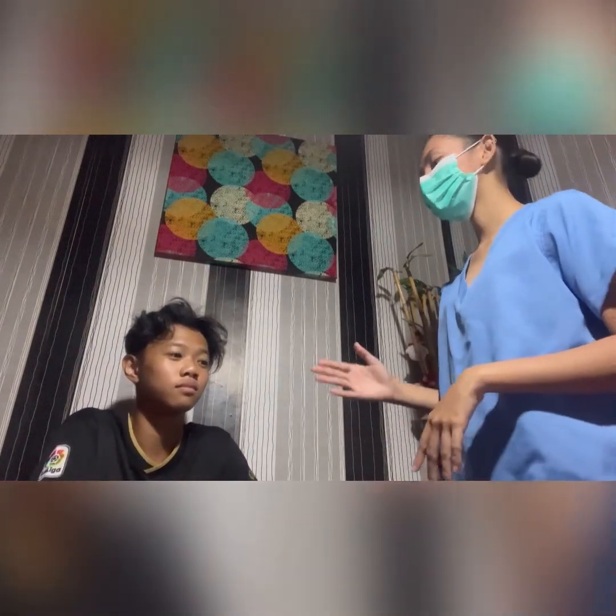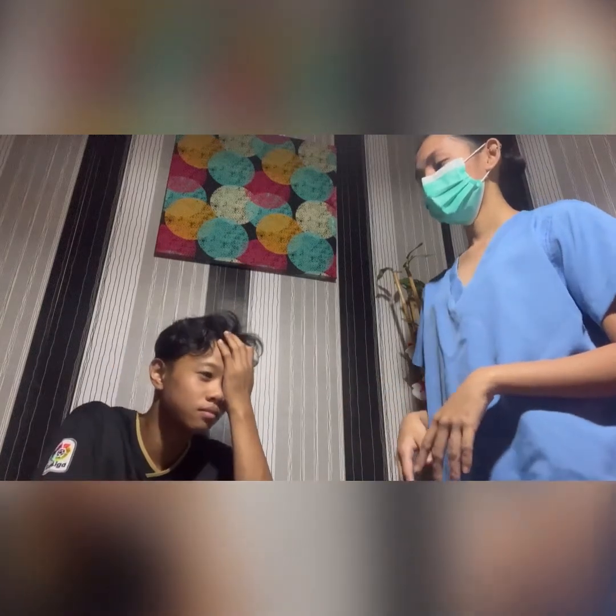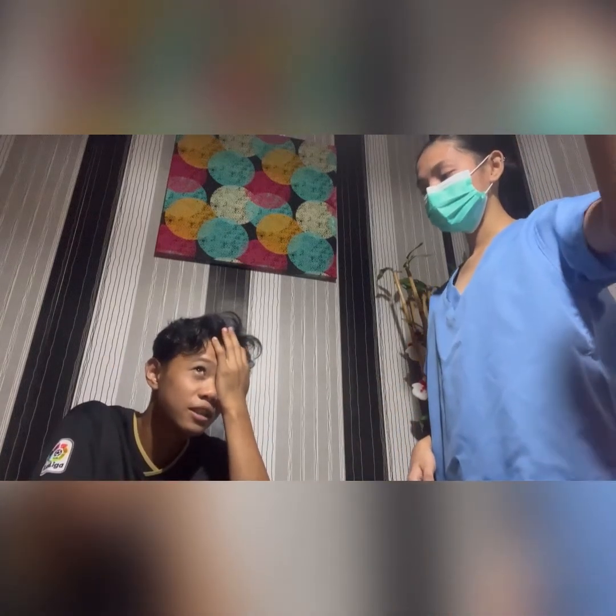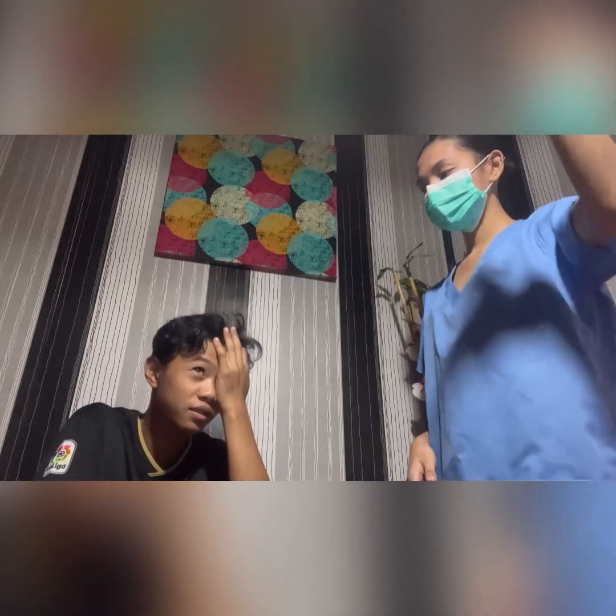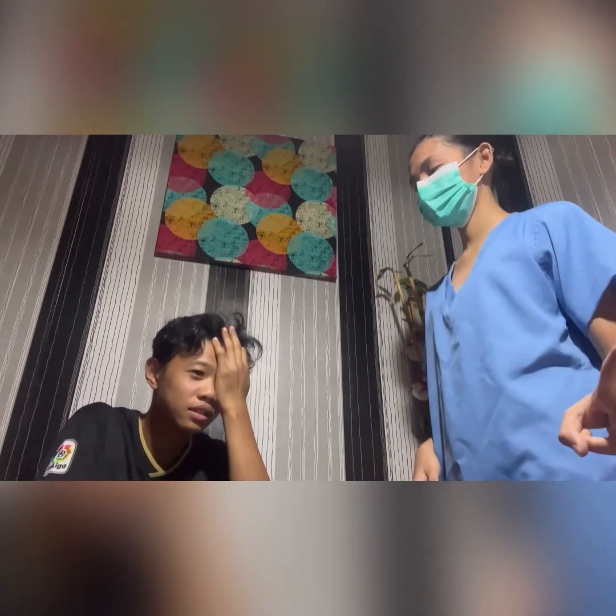Okay, then cover the left eye. How many fingers did you see? 1, 2, 2, 3. Okay, so the patient can identify how many fingers there are, so his eyes are normal.